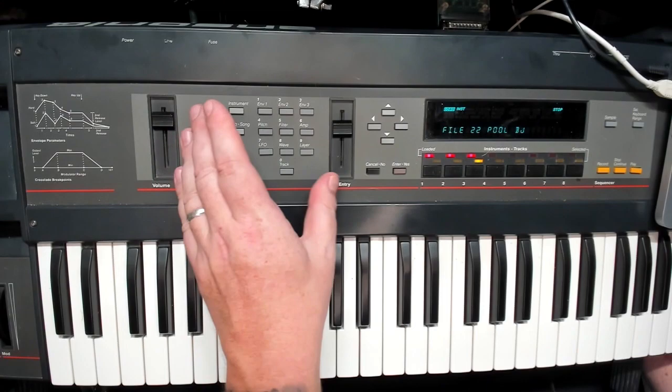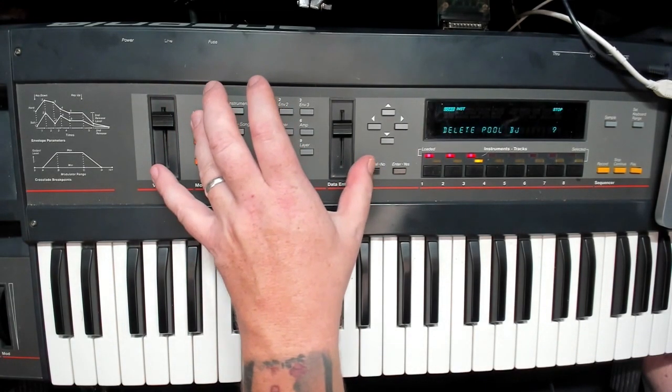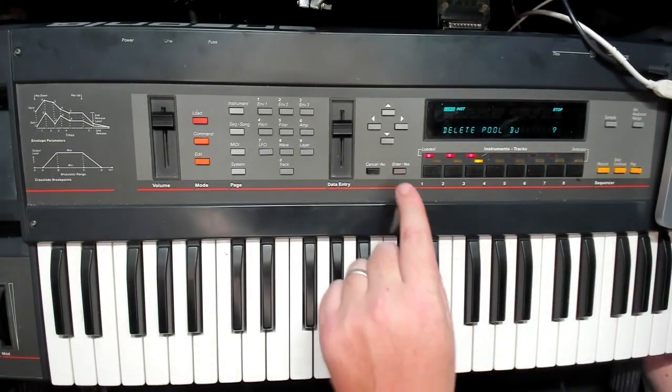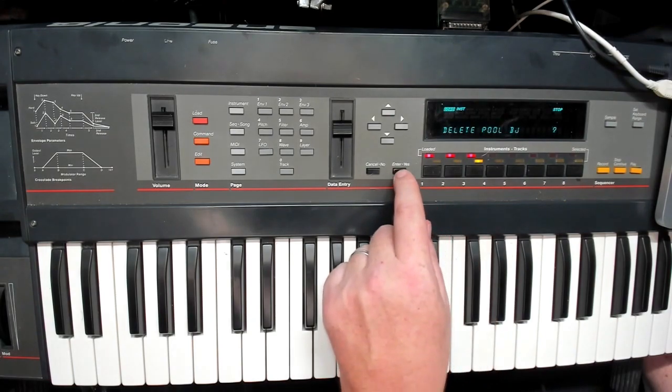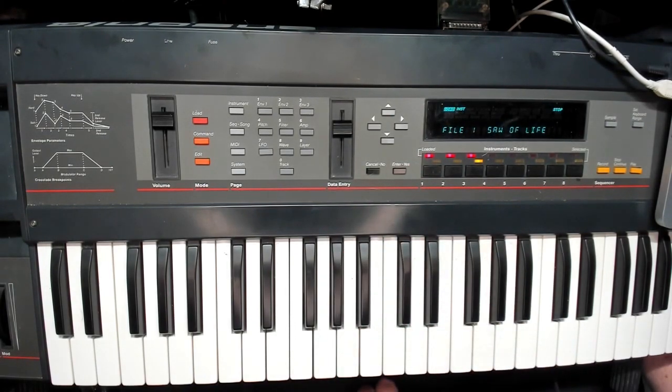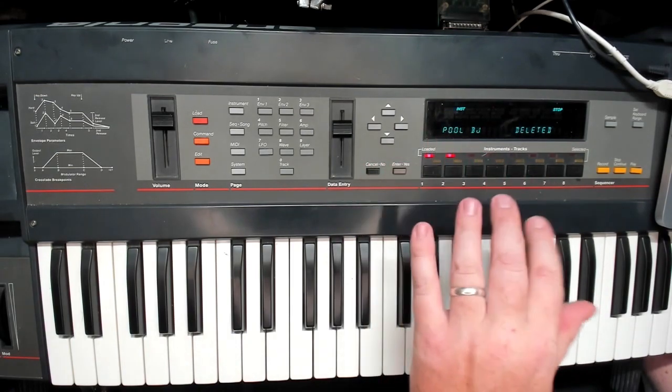So hold down load, cancel. And then we can delete that out of that folder. So load and cancel is how you actually delete a patch out of a folder. And we'll go ahead and get rid of it here.